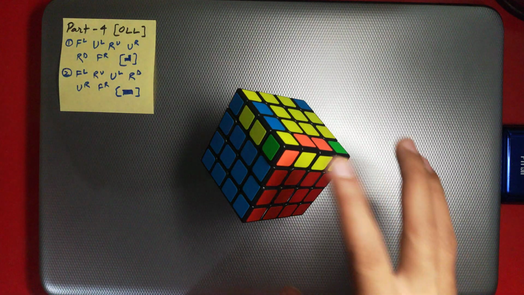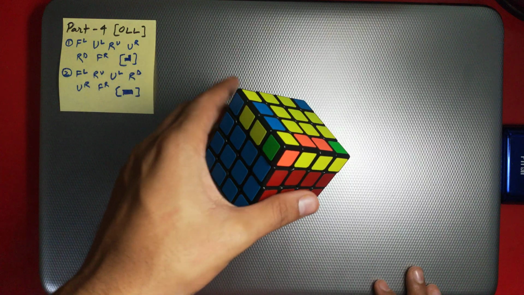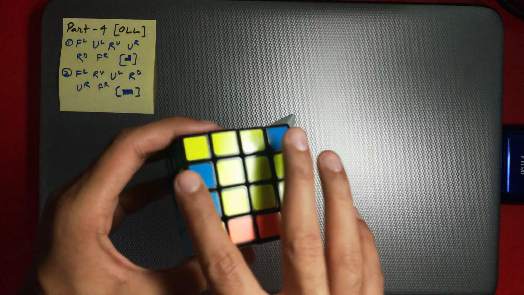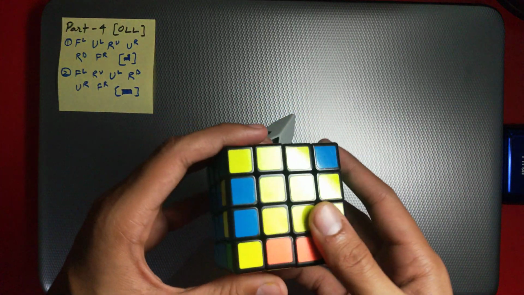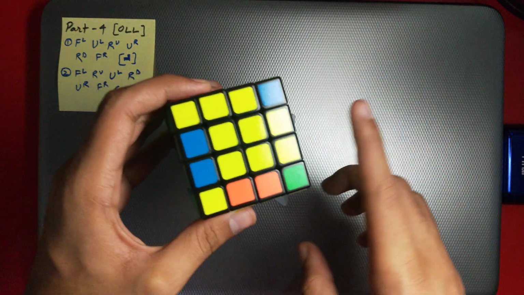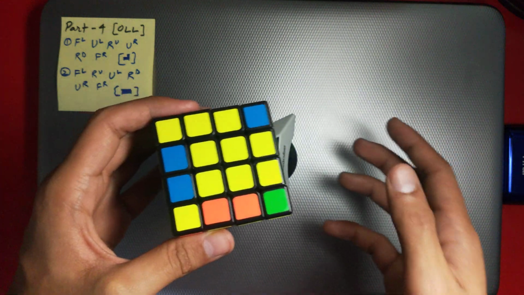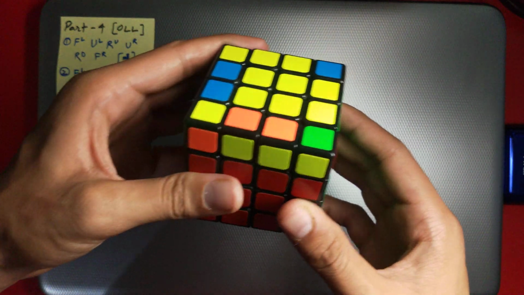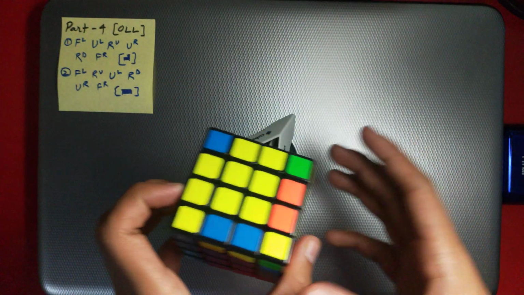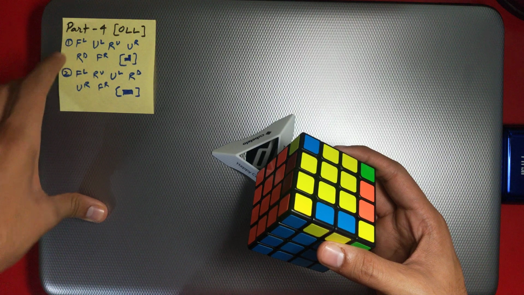I will be teaching you how to solve the OLL. Basically, how to make a cross, not exactly OLL, but how to make a yellow cross on this side. It is basically a two look OLL, which I already taught you in my C4 lesson. In this you will be needing two algorithms, which are first and second.